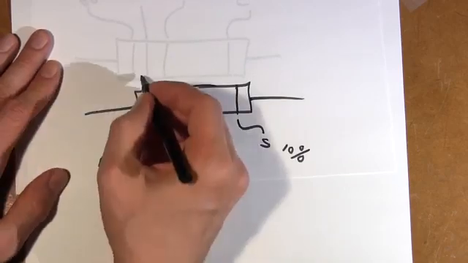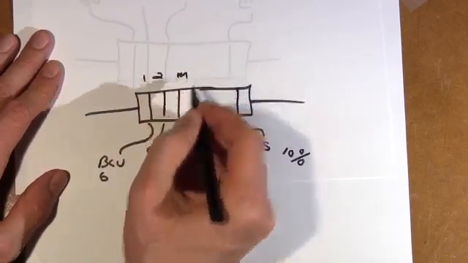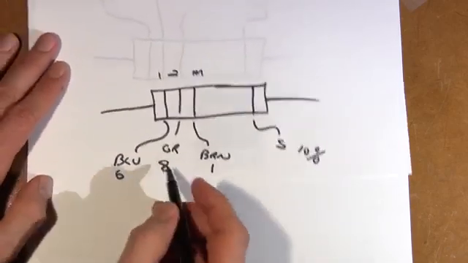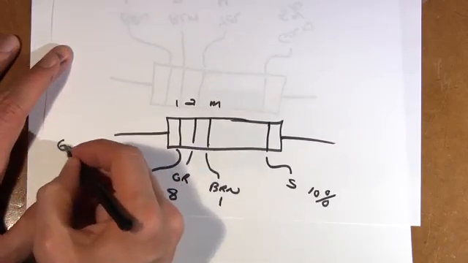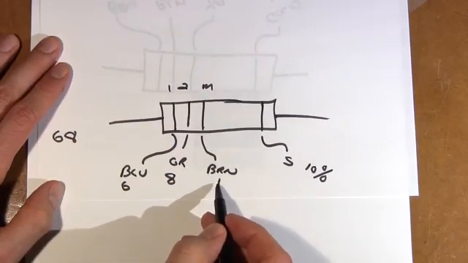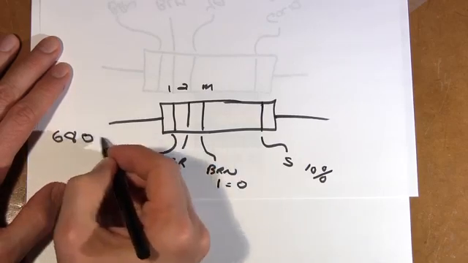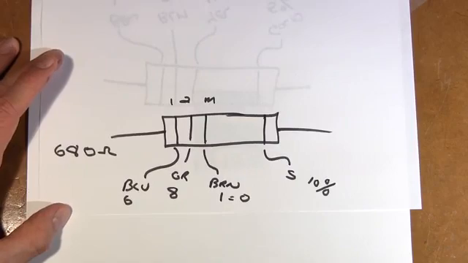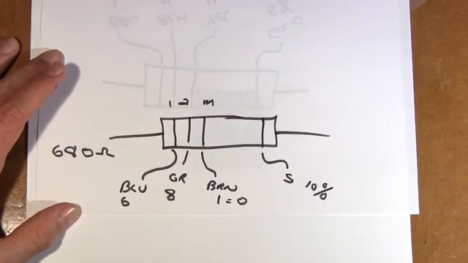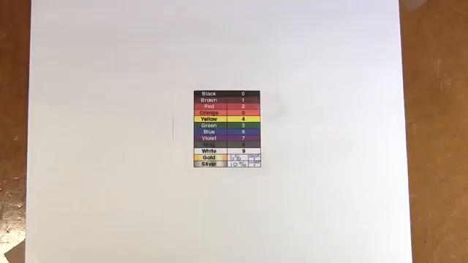So again, we leave the first and the second significant figure the same. So we have 6, 8, and this is 1, so that would equal 1, 0. So 680 ohms. And that's, again, just how simple it is.